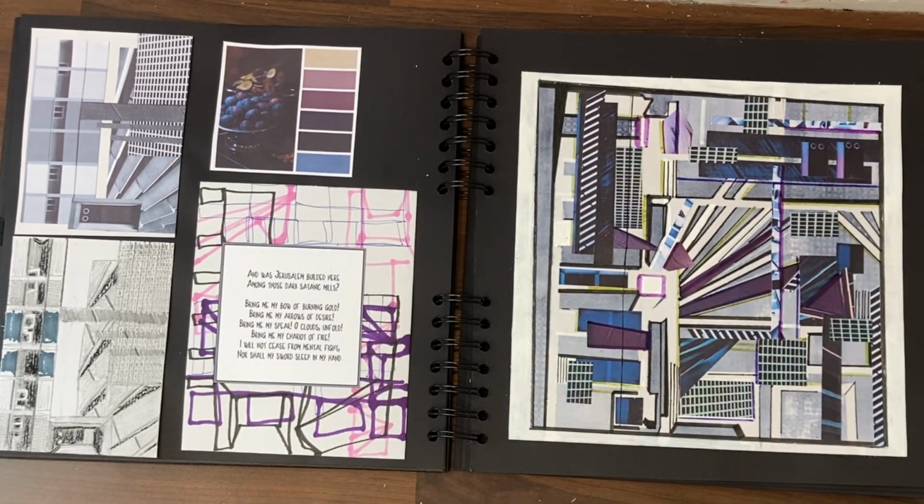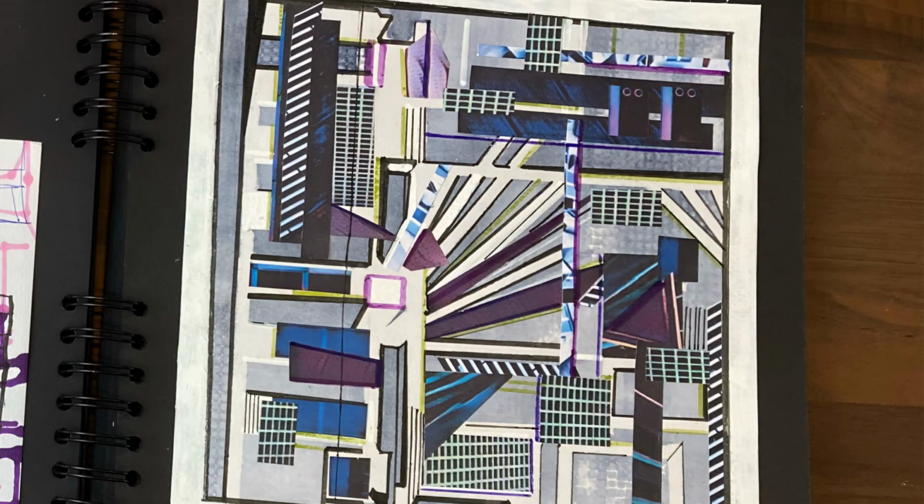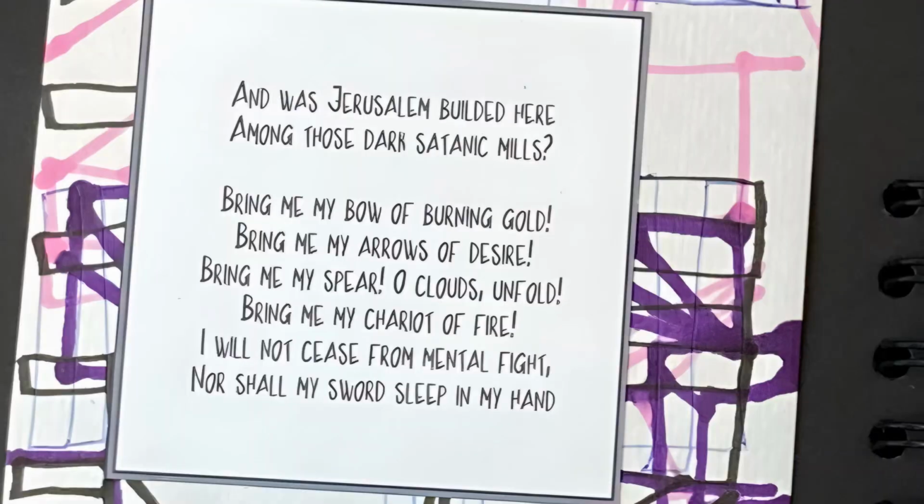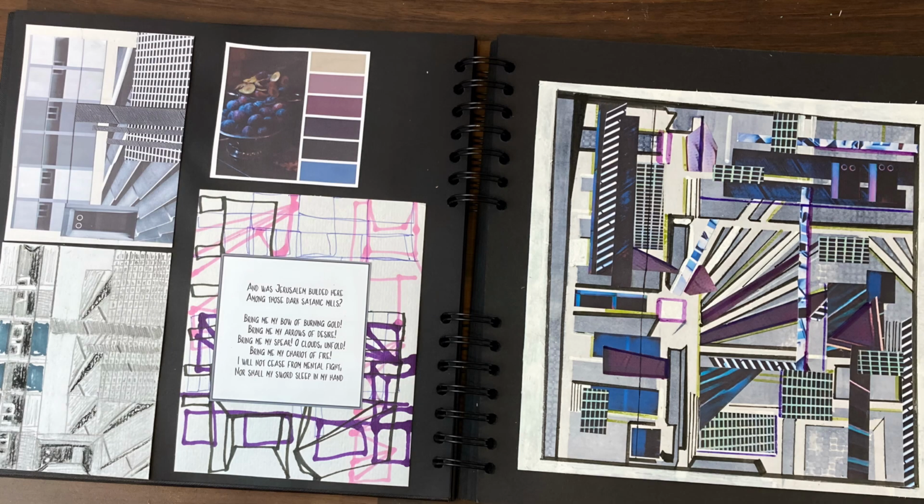And was Jerusalem builded here among those dark satanic mills. Bring me my bow of burning gold. Bring me my arrows of desire. Bring me my spear, O clouds unfold. Bring me my chariot of fire. I shall not cease from mental fight, nor shall my sword sleep in my hand.